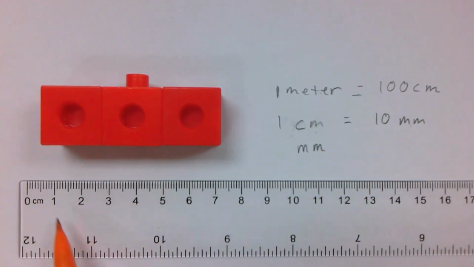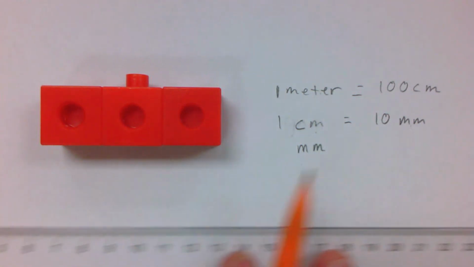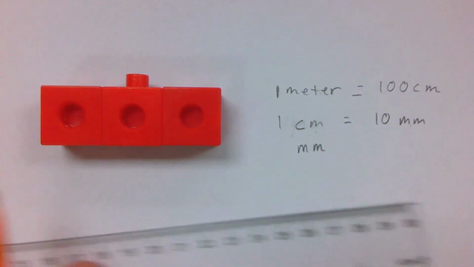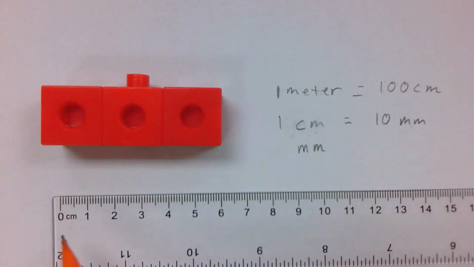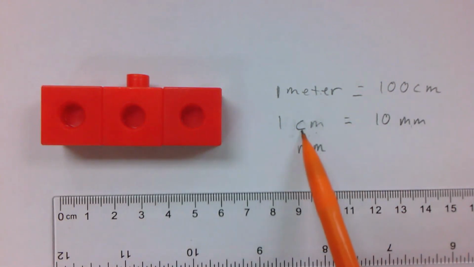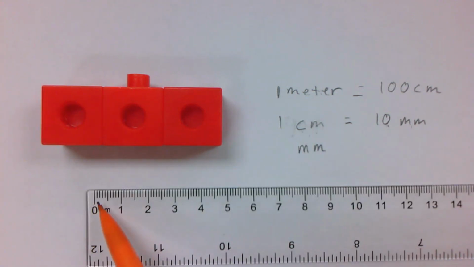So if we look at our ruler here, you can see we have this little cm here that stands for centimeters. And so it goes 1 centimeter, 2 centimeter, 3 centimeter, all the way over to 30, which is the end of this ruler over here. In between each centimeter is 10 millimeters. So again, 1 centimeter equals 10 millimeters, right? And if you look real carefully, we can count that. We can go 1, 2, 3, 4, 5. Here's the halfway point. 6, 7, 8, 9, 10.